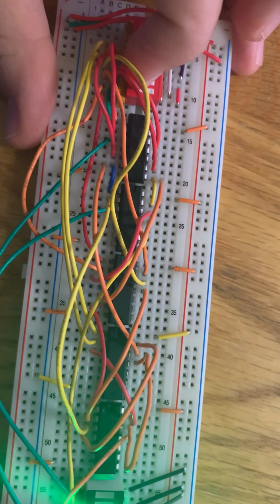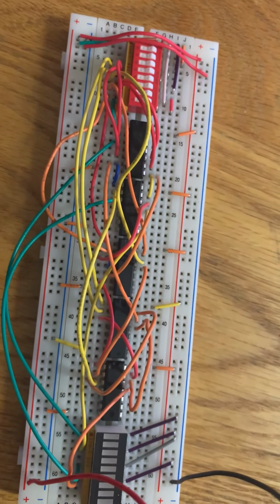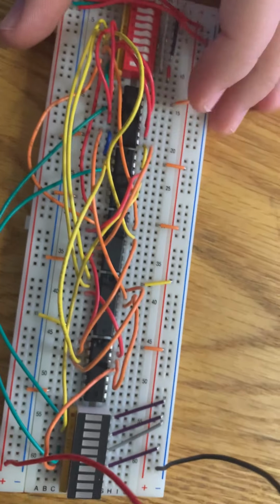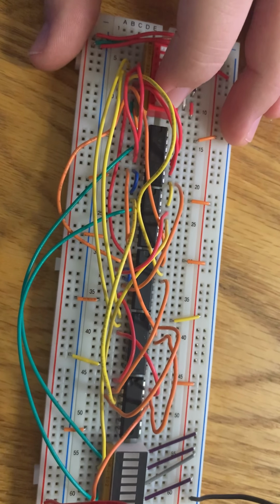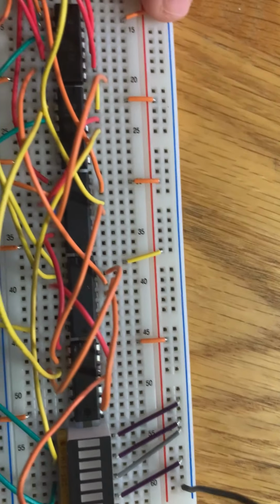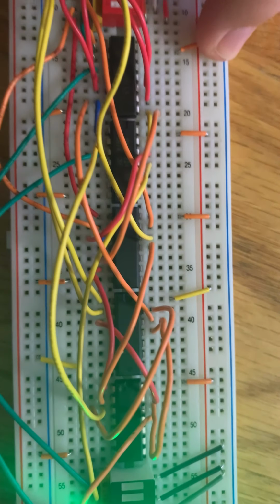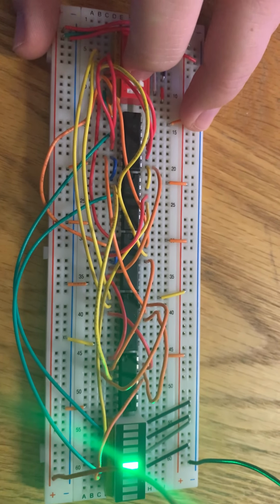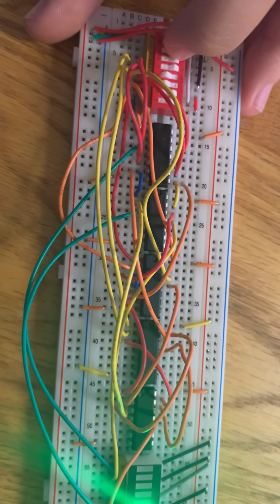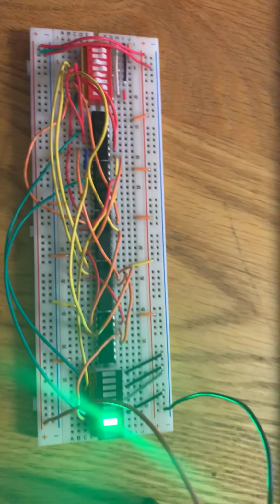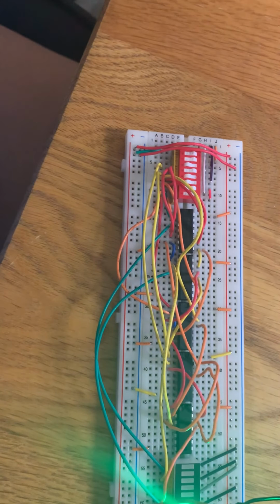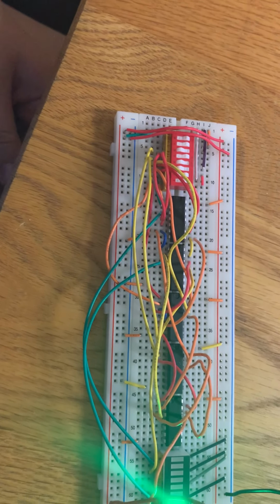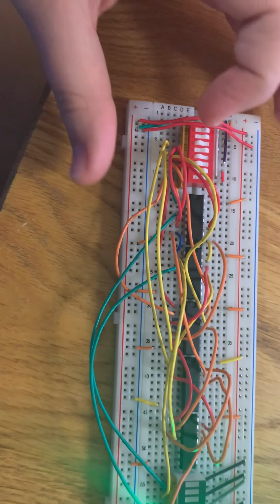So the next set of values are A0 and B0 are 0, A1 and B1 are both 1, and A2 is 0, and B2 is 1. So that gives us an output of C out is 1, and S0, S1, and S2 are all 0.